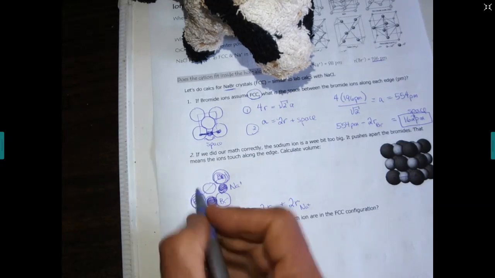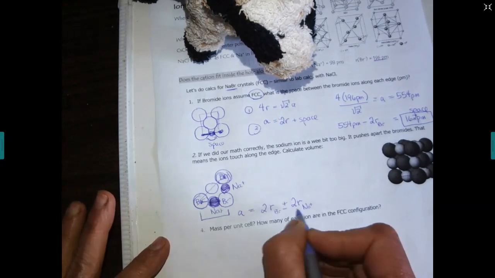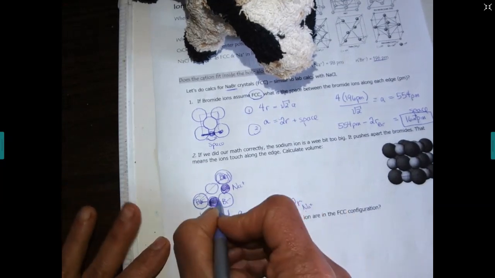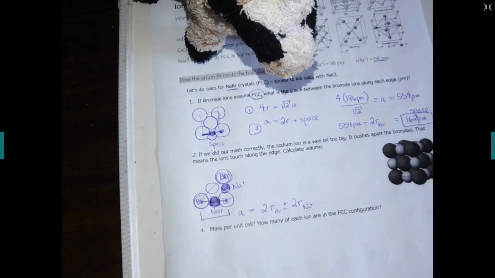So you have this bromide, which is just the radius. Then the whole way across the sodium is 2 radiuses of sodium. And then you have your other bromides. Remember, the corners, you only go halfway across, so you only do the radius. So to calculate volume, we just add these up.